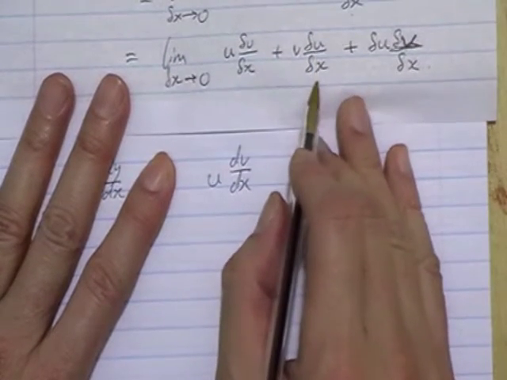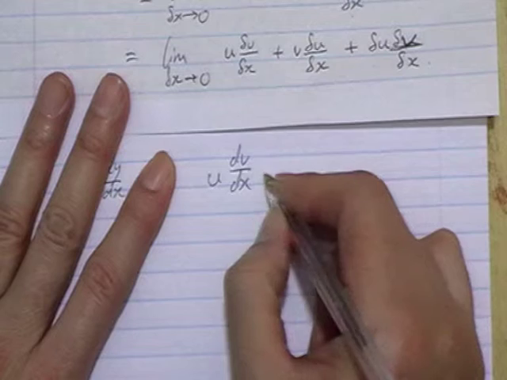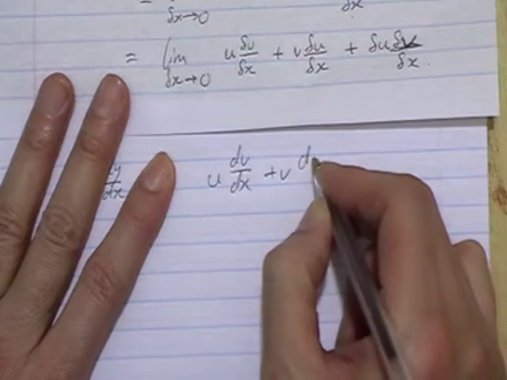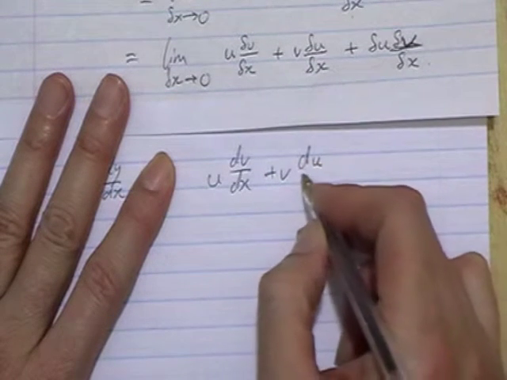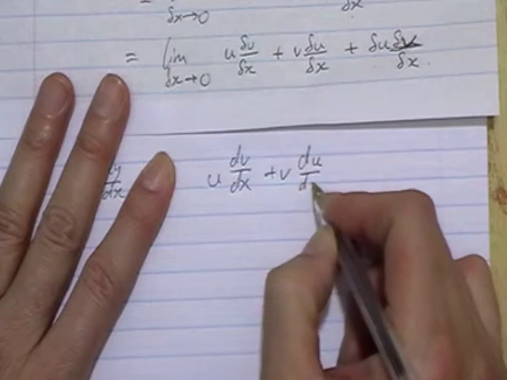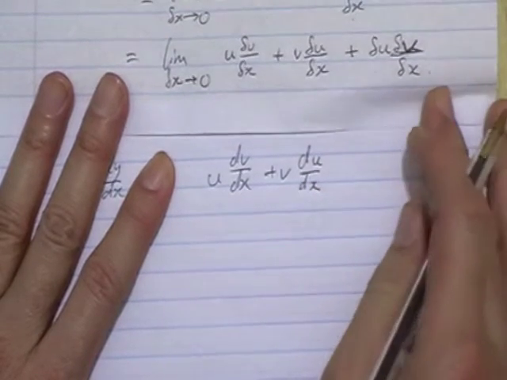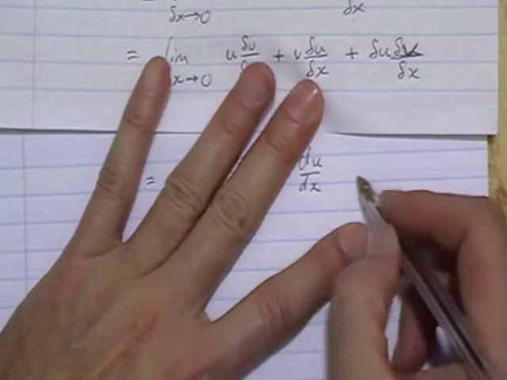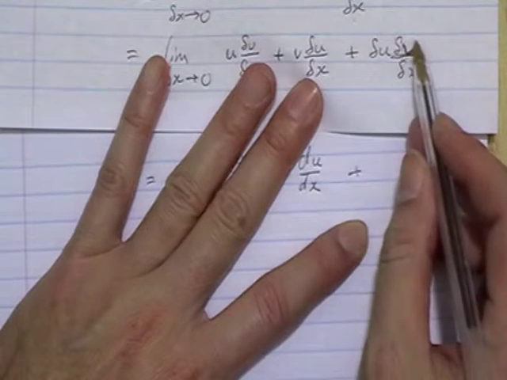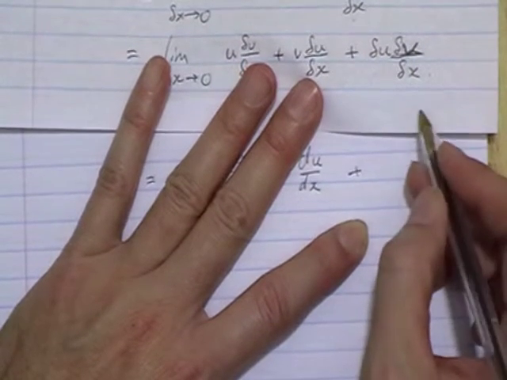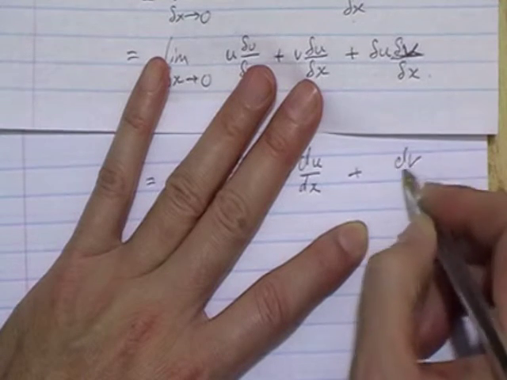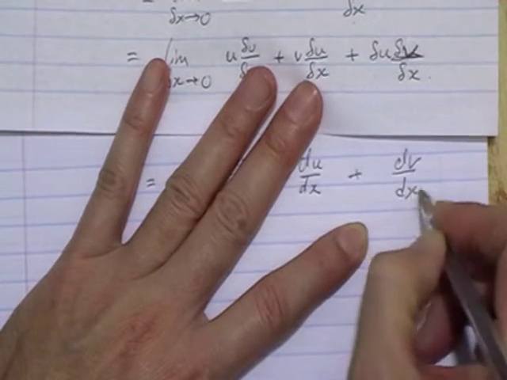Delta u over delta x would tend to du/dx, plus delta v over delta x would tend to dv/dx.